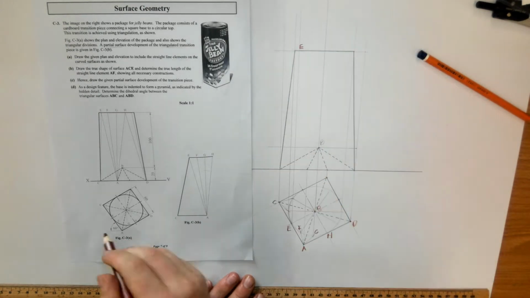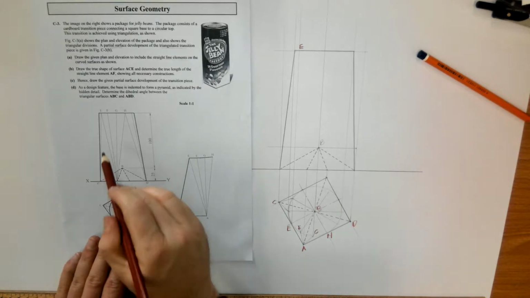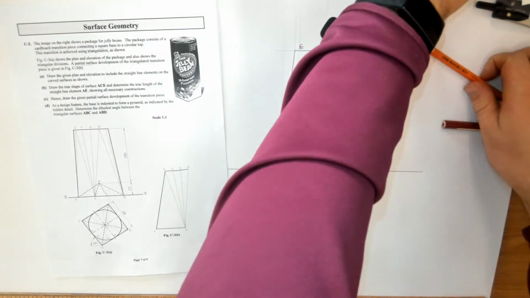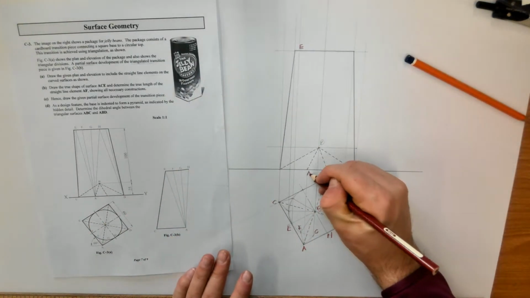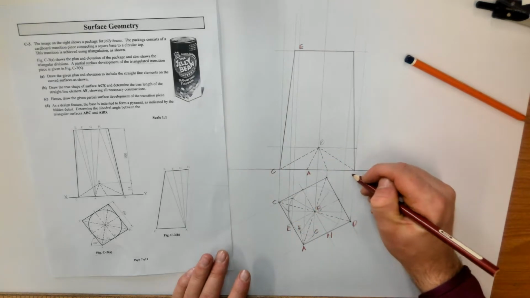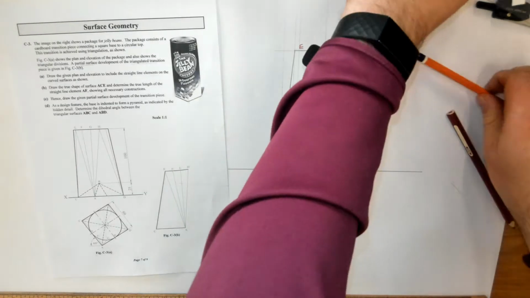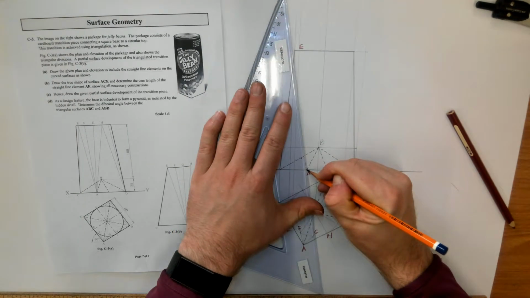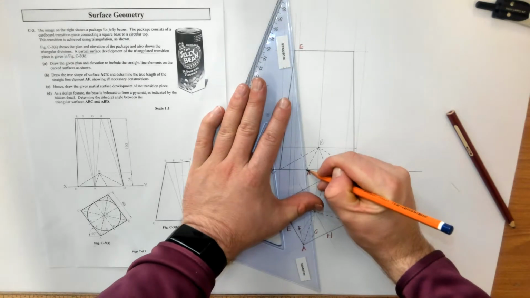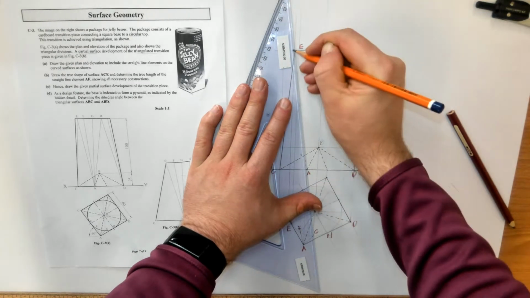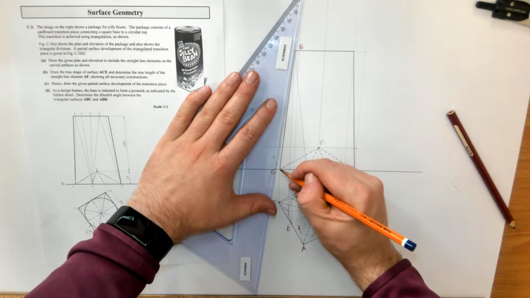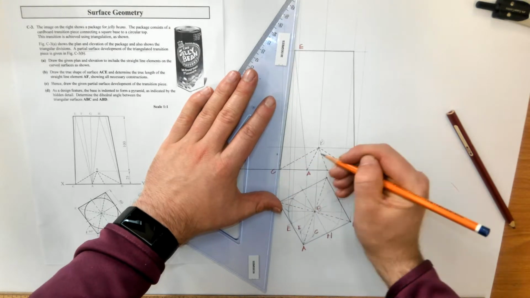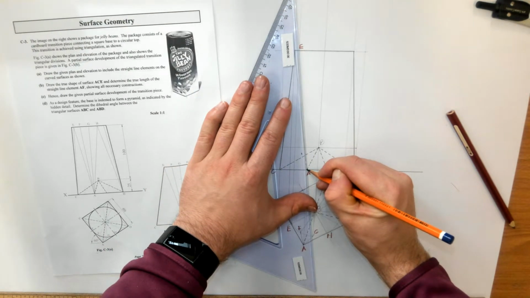So E joins to C and E joins to A. So there's A, C, there's D. So A joins to E, C joins to E. Sorry, I joined the wrong points there.